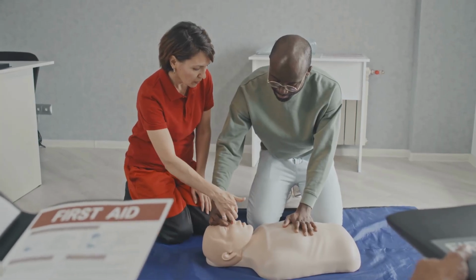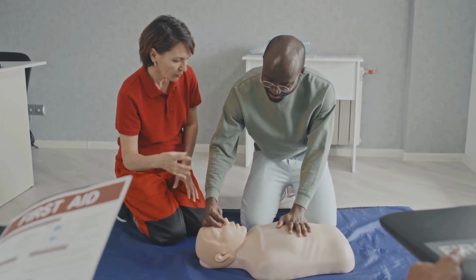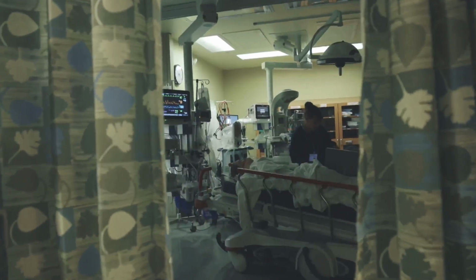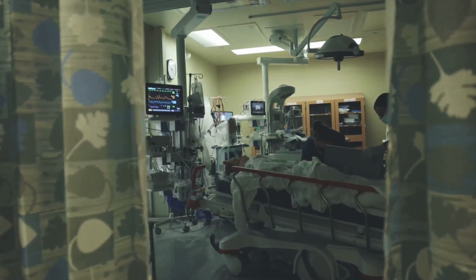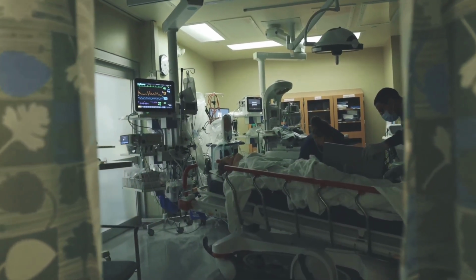It prevents you from getting distracted by dramatic but less immediate problems, like a leg injury, when the patient is silently struggling to breathe. It helps you organize your thoughts and actions under immense pressure, making sure nothing vital is overlooked during those first critical minutes of an emergency.